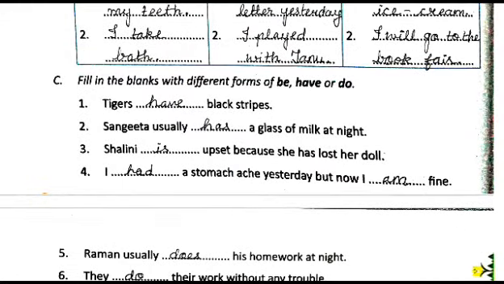Exercise C. Fill in the blanks with different forms of be, have or do. What are be verbs? Be verbs are am, is, are. Then what are have verbs? Has, have. And what are do verbs? Do and does. They also have the past tense forms. Am, is, are. What is the past tense of that? Was, were. And what is the future form? Will be, shall be. Has and have are present form. Had is past form. Will have, shall have is future form. Do, does are present form. Did is past form. Will do, shall do, that is future form.